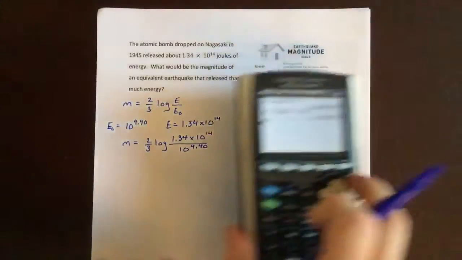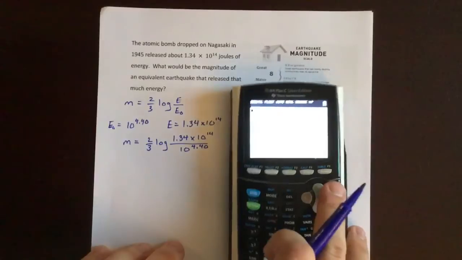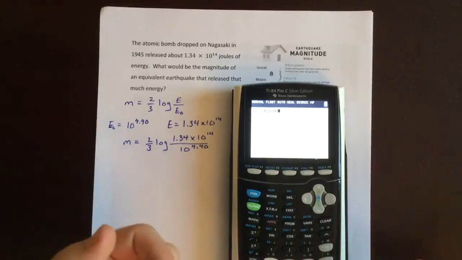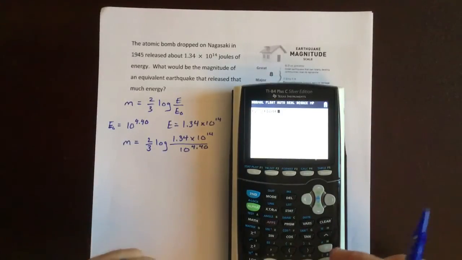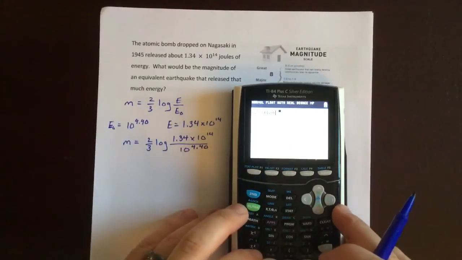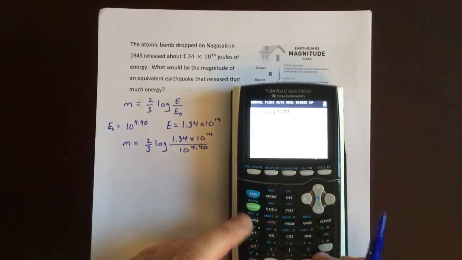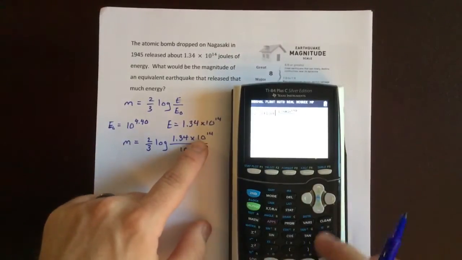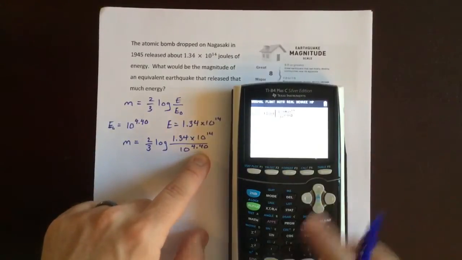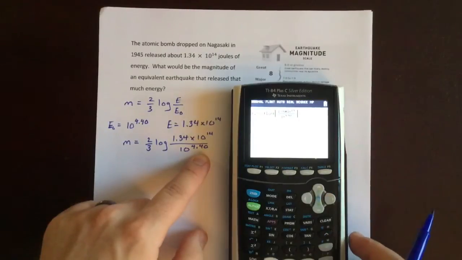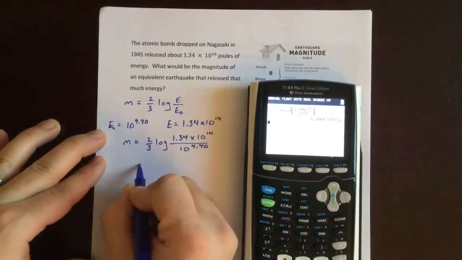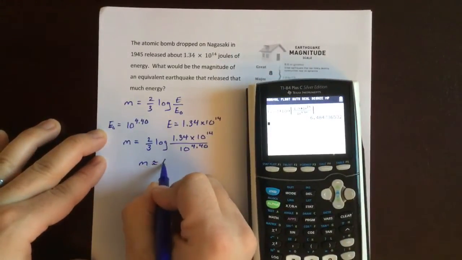So with that, we go to our calculator, and we just type it in. So we have 2/3 log of 1.34 times 10 to the power of 14, and then 10 to the power of 4.40. All right, ready? Ta-da! And we find that the magnitude of this earthquake is roughly 6.5.